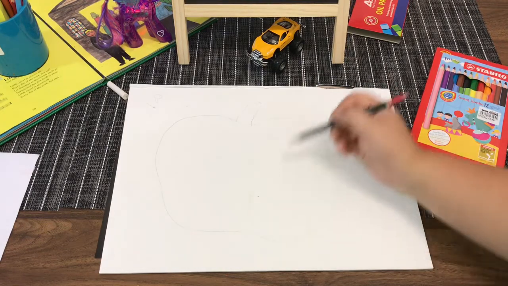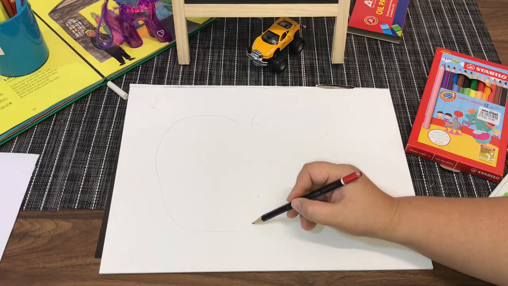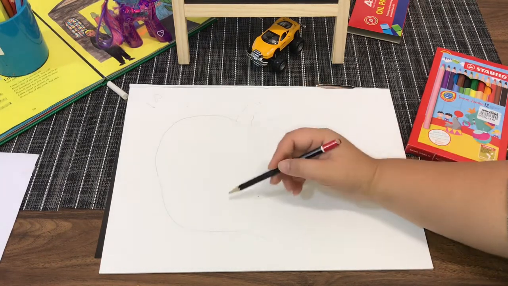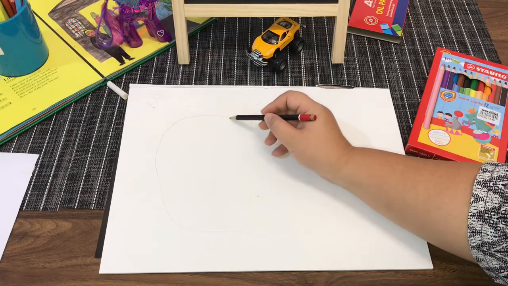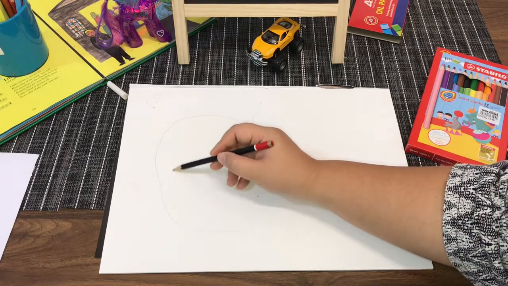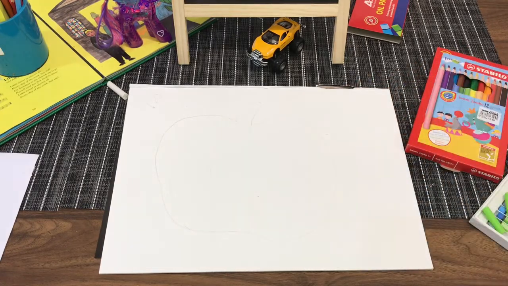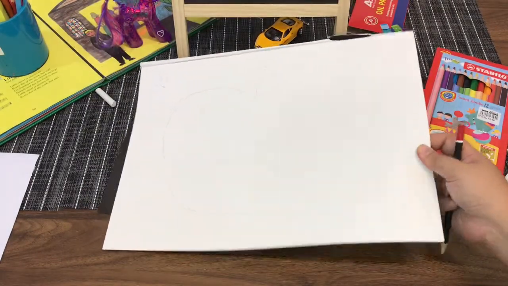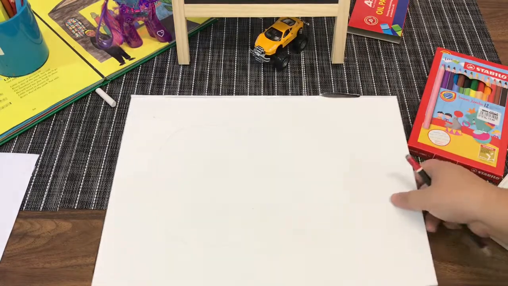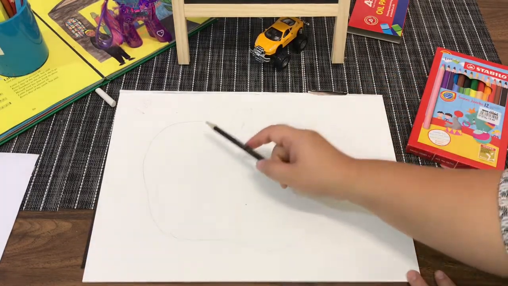all the way down. Can you see? And then one more here, one more here, maybe one more over here. I hope you can see the light sketches. Now I'm going to do the sketch again.